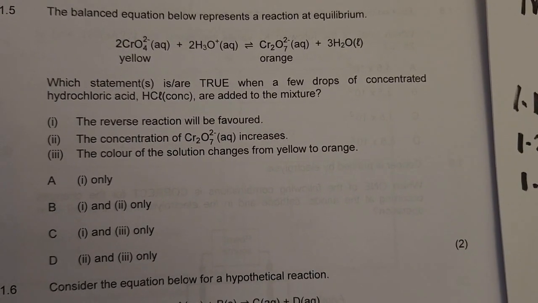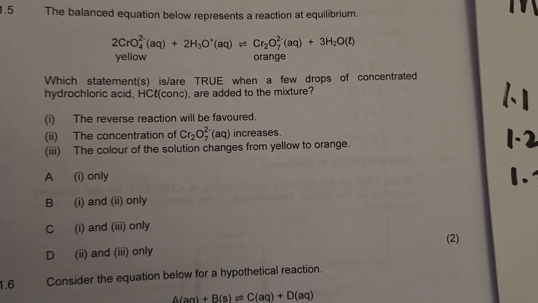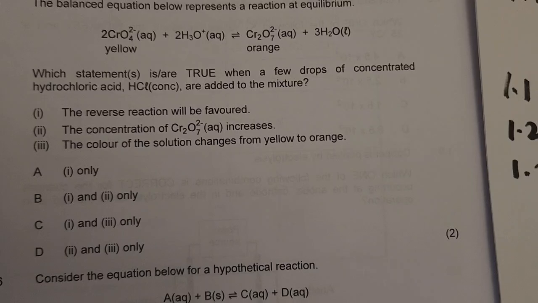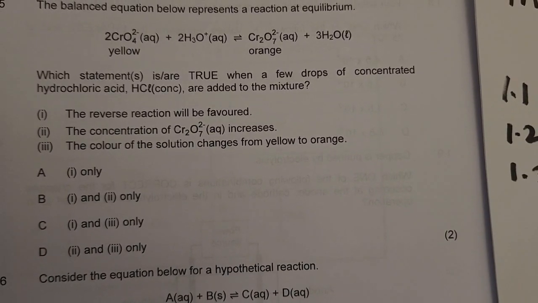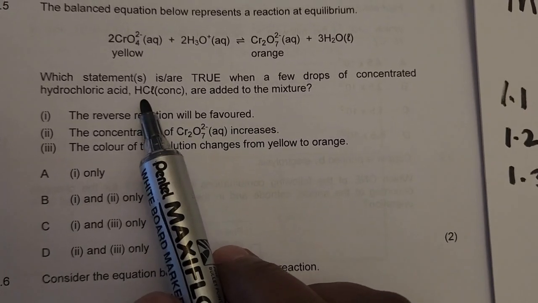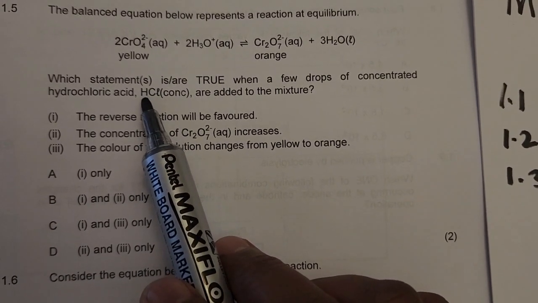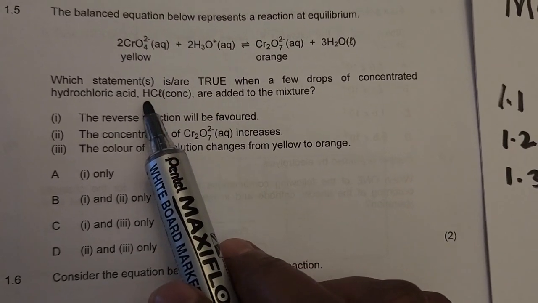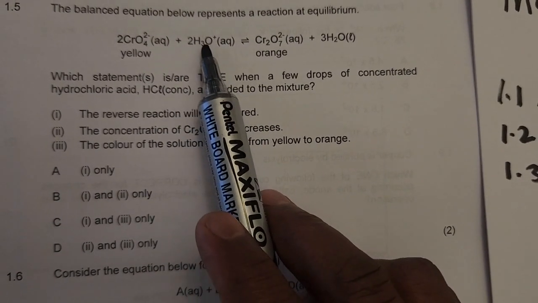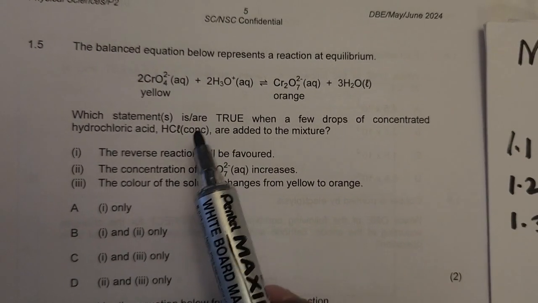Then 1.5, in this case, they say the balanced equation below represents the reaction at equilibrium. No problem. It's about Le Chatelier. Which statement is true when a few drops of concentrated hydrochloric acid are added? Remember, when you add hydrochloric acid, obviously we are increasing the concentration of what? Chloride ions or hydrogen ions, or hydronium ions. No problem. You can see we have got hydronium ions here. We don't have chloride ions. Therefore, the only part that will be affected will be the hydronium ions.